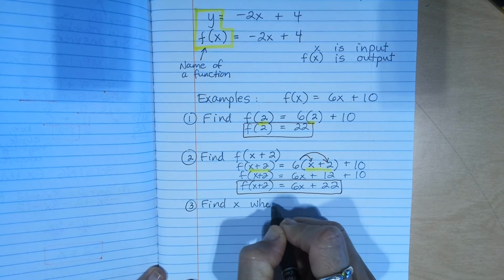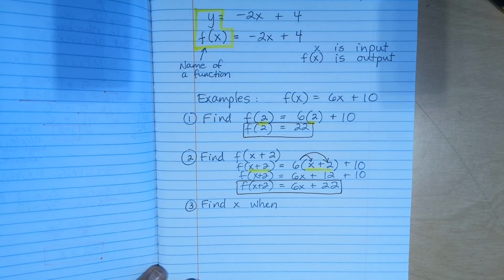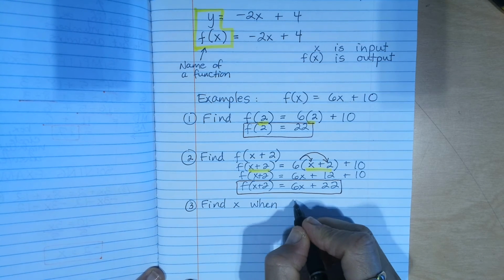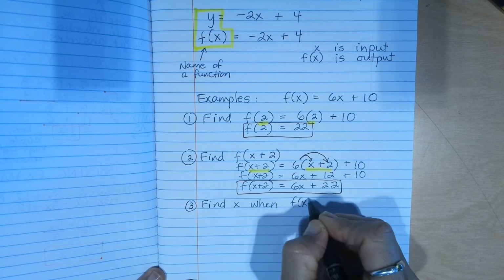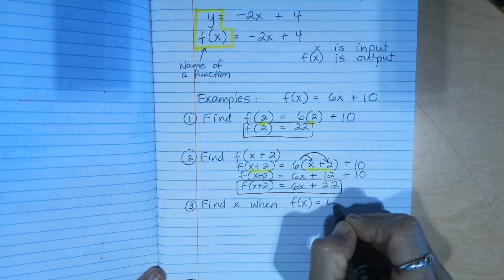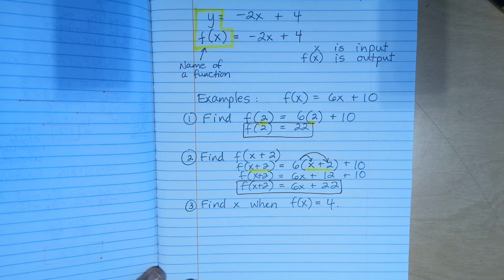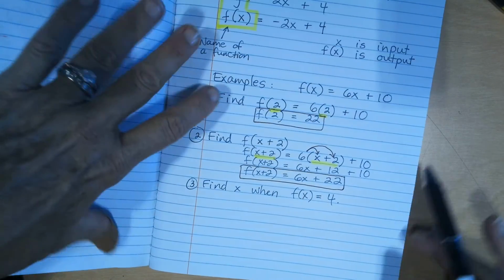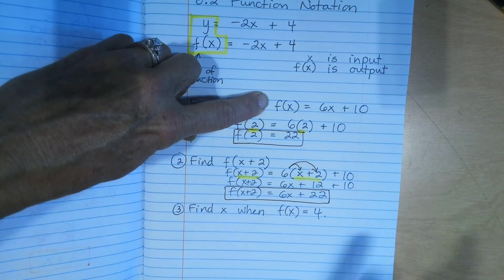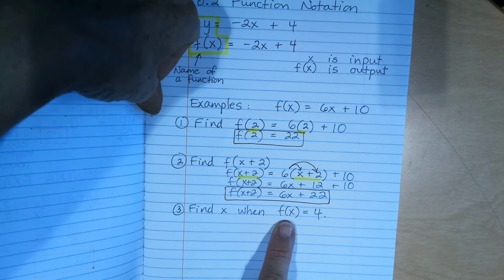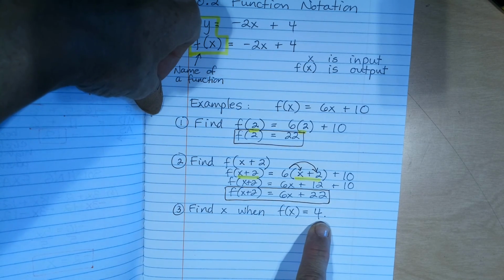What if I tell you the answer? If I tell you what f of x is, you can actually do it the opposite way and figure out what x is. So if I say find the x when the output is, let's say, 4. Okay, this is our function here, but I'm telling you that this function is 4.